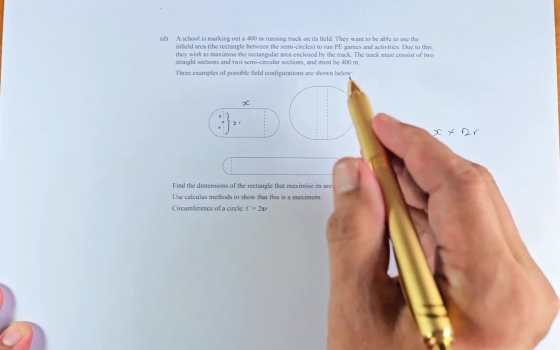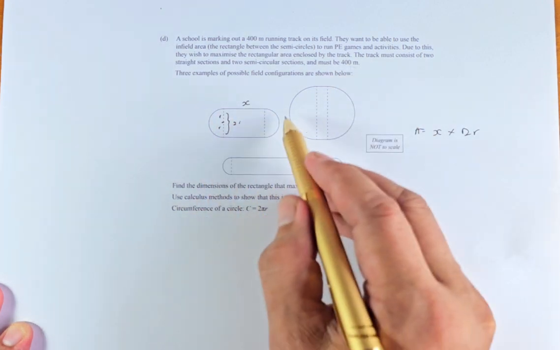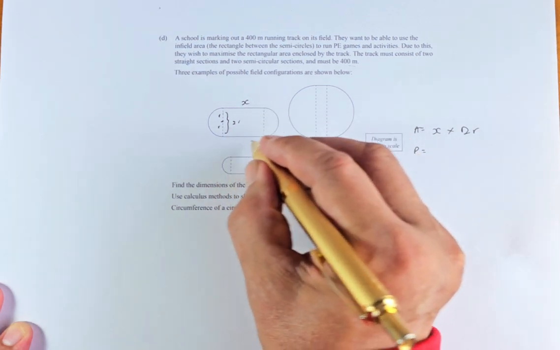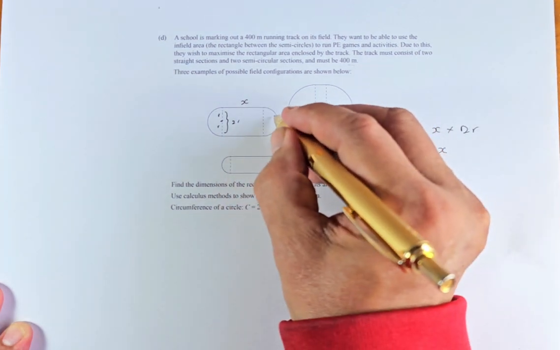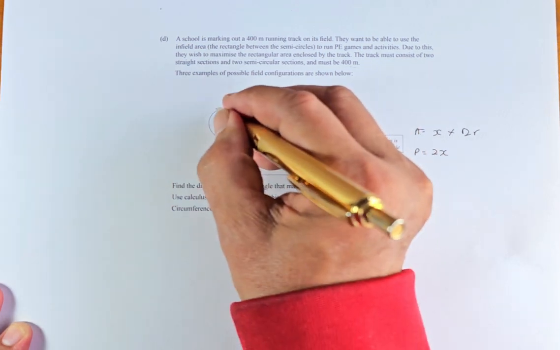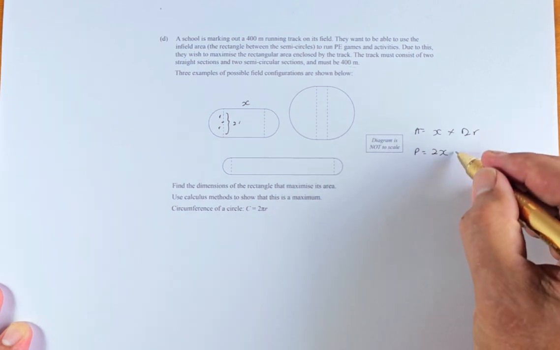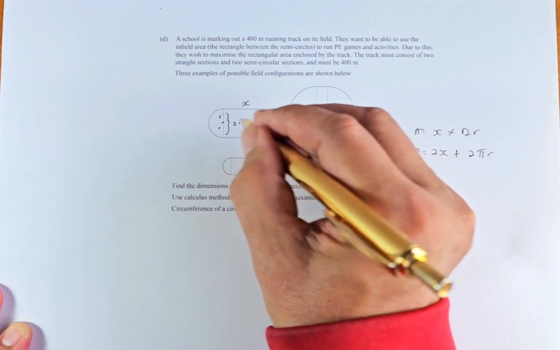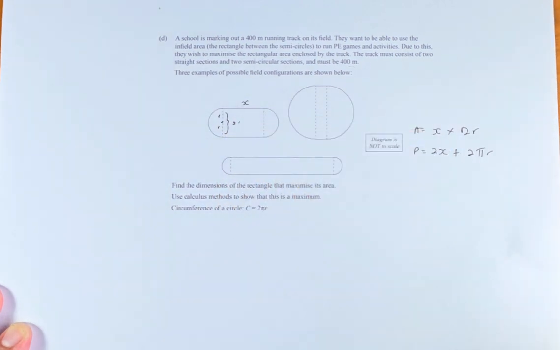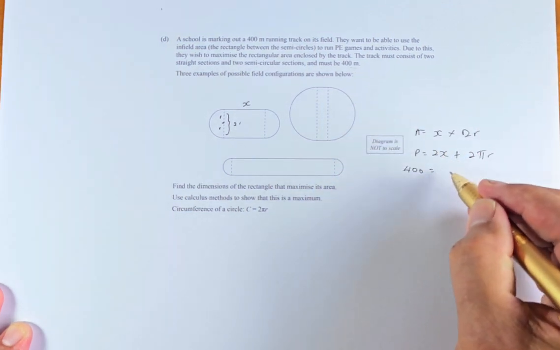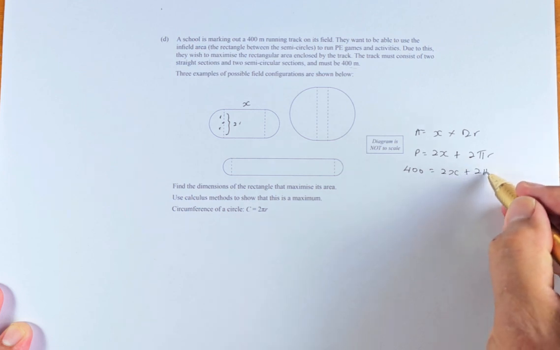Because they talk about a perimeter of 400, we need to find the perimeter. The perimeter is equal to x plus x, so it becomes 2x, and then the circumference of the two half circles, which together make one circle, is plus 2 pi r. That's the circumference of a circle. Now we are going to use this formula to make use of the 400. So the perimeter is 400, which is 2x plus 2 pi r.